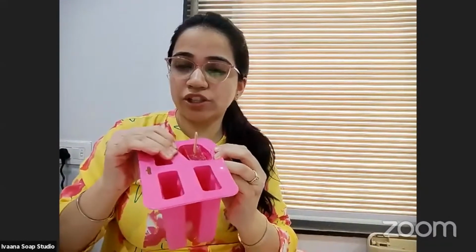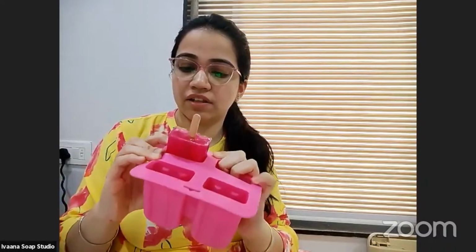Okay, let's unmold this also. This is a bit tricky. You have to stretch from all four sides, and push from down like this. So let it set completely.